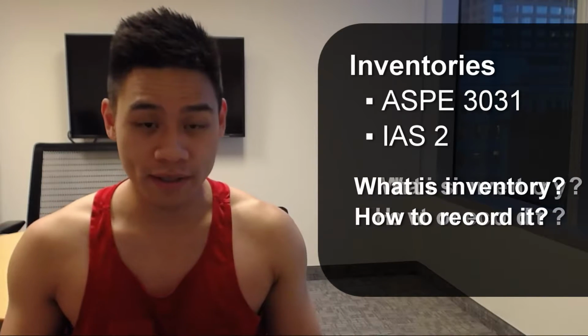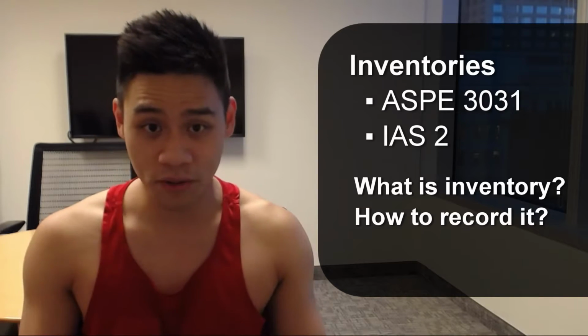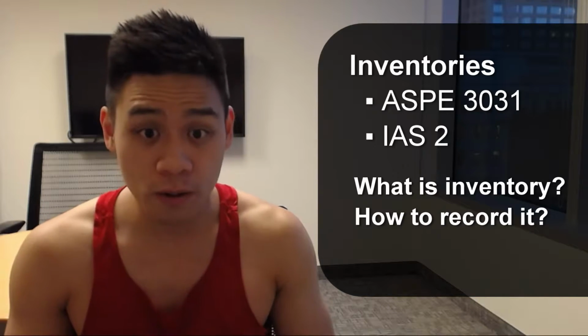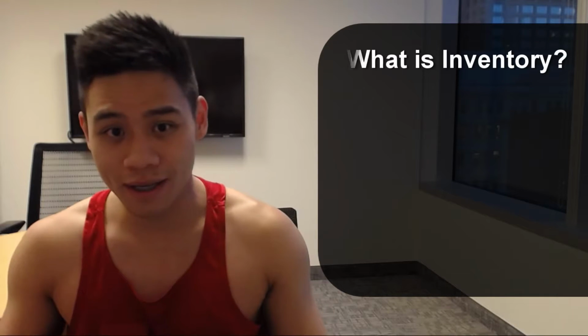So we'll cover two phases. First is, well, what the heck is inventory? How do we recognize inventory? And then the second phase is, once we do recognize inventory, how do we record it? So first, what is inventory?